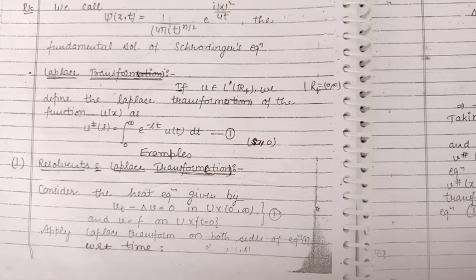So, for a partial differential equation involving time, it may be useful to perform a Laplace transform in the variable t, holding the space variable x fixed. Now let us discuss some examples related to Laplace transforms.